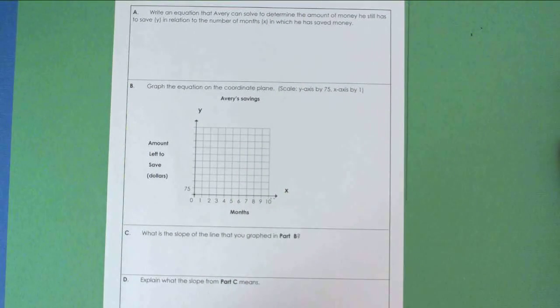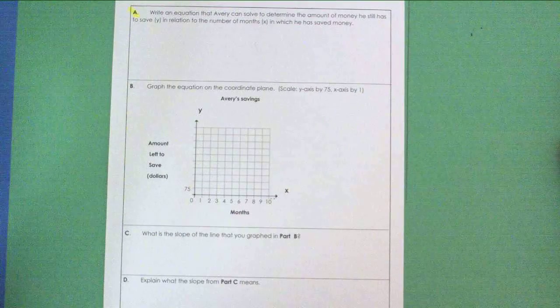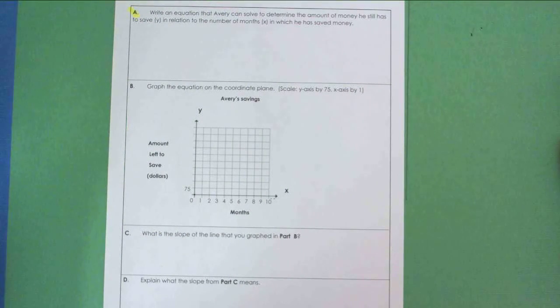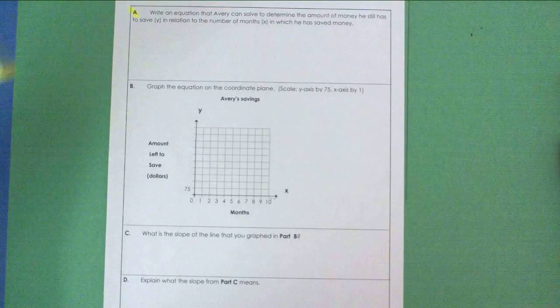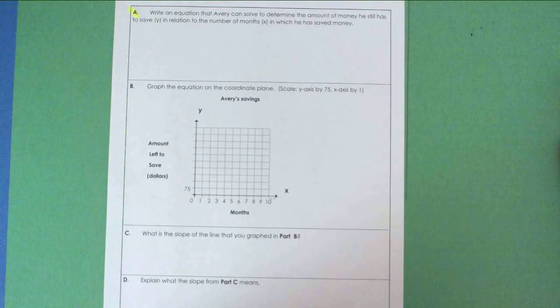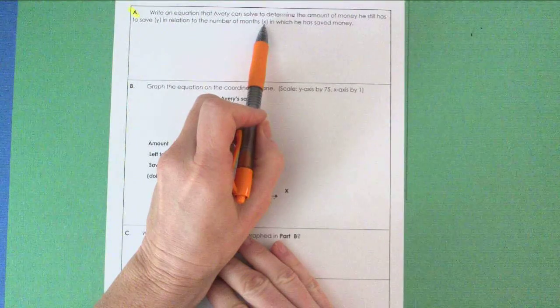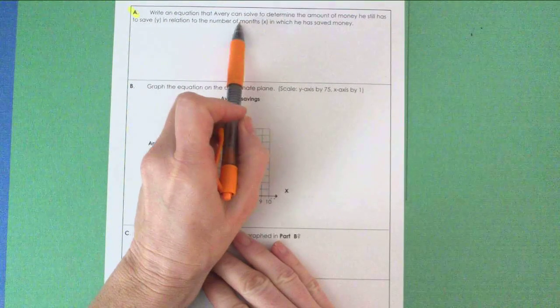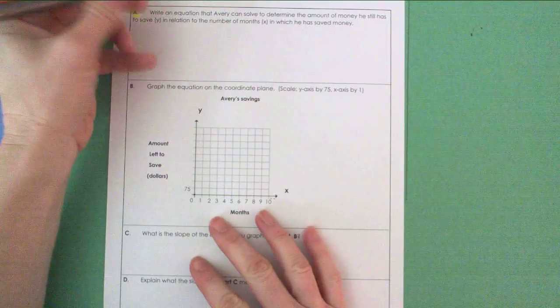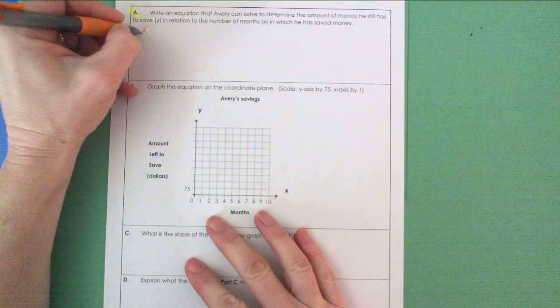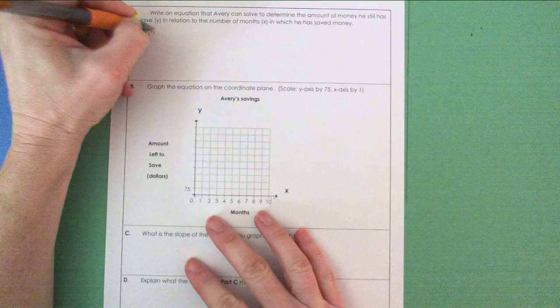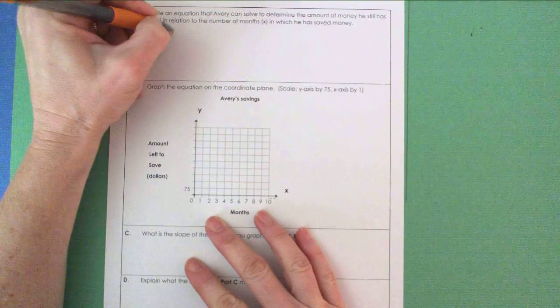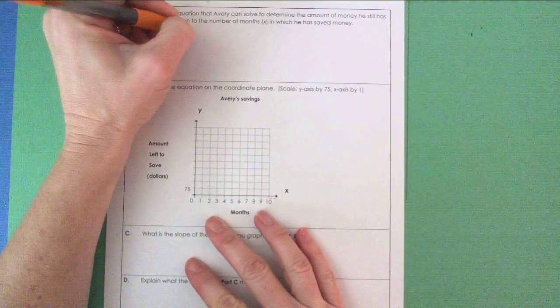Letter A says, write an equation that Avery can solve to determine the amount of money he still has to save, Y, in relation to the number of months, X, in which he has been saving money. Immediately my brain's going to a table. They tell me what X is. X is the number of months he has been saving money. So let's let X be the number of months of saving.